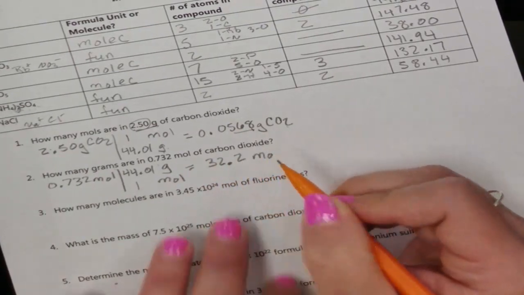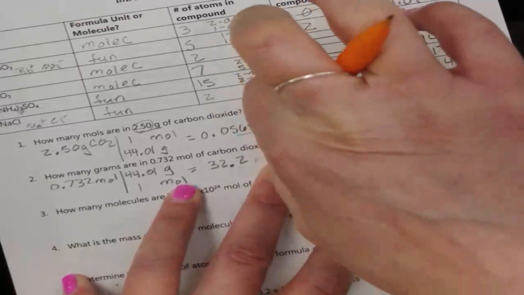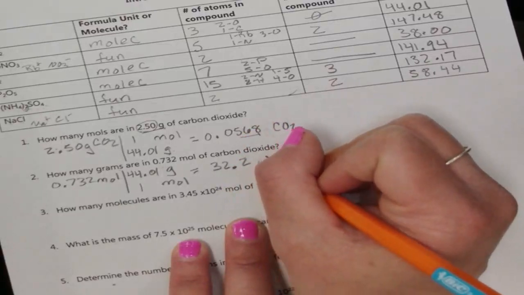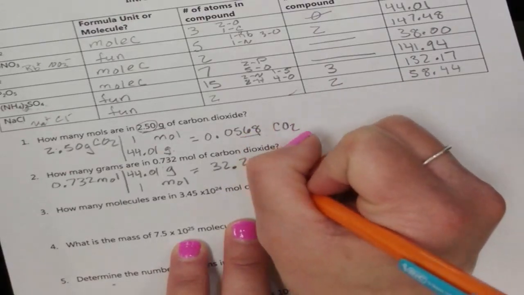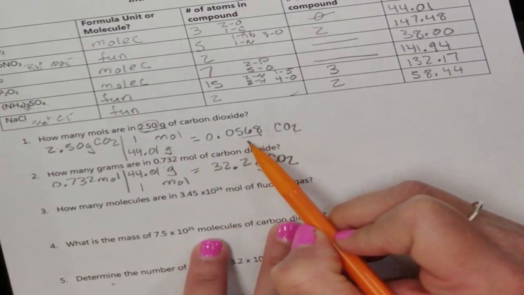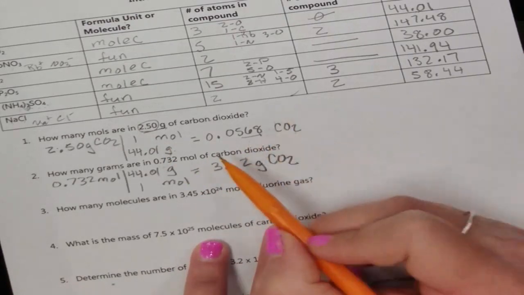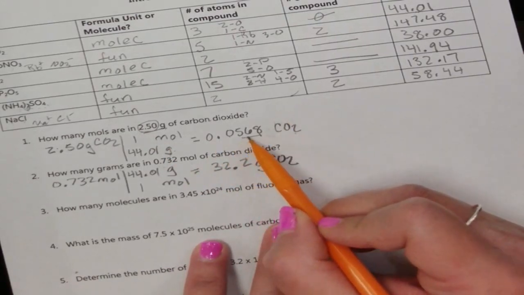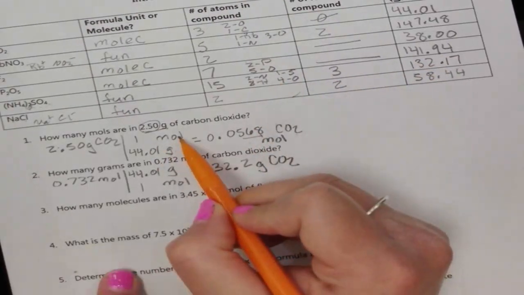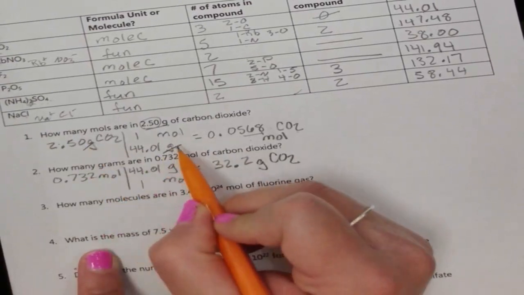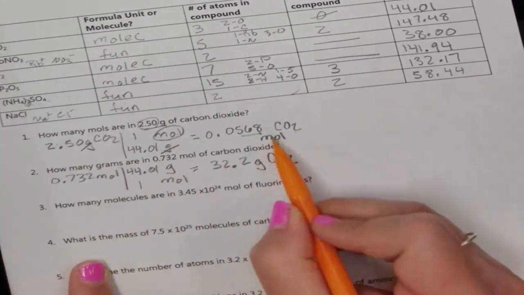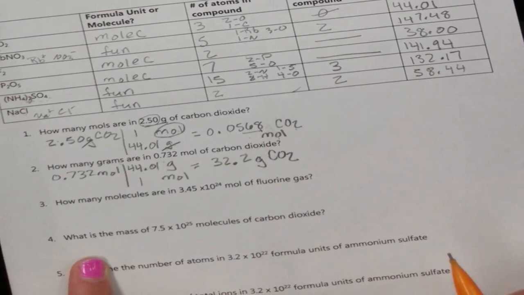32.2 grams of carbon dioxide. I'm sorry, math. Now I need to come back up here to number 1. I put in the wrong unit. I put 0.0568 and I erased the gram. That is the mole. Let's fix that. I went to moles, and this is where canceling out our units comes in handy. I was left with moles. If I had actually gone through and canceled my units, I would have noticed I wrote the wrong unit to begin with.